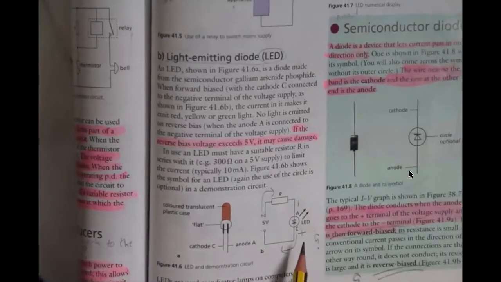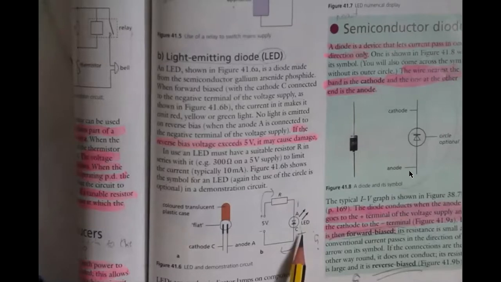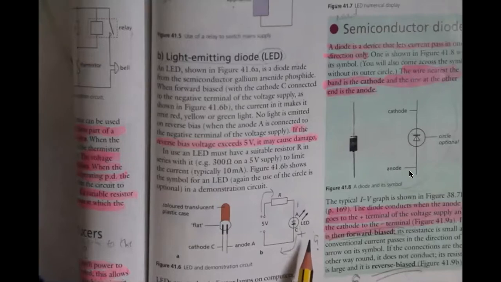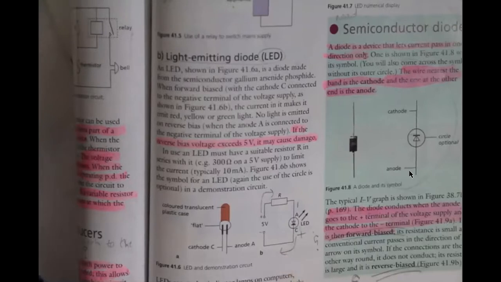And this symbol of LED also follows the conventional current direction. It looks like an arrow, and this arrow is in the direction of the conventional current. Only when it is in the direction of the conventional flow will it work. If it is in the other direction, it might fuse. That's called reverse bias. This is what we mean by forward bias: positive attached to the positive side, and reverse bias is the opposite. Yes, Abdul Rahman.